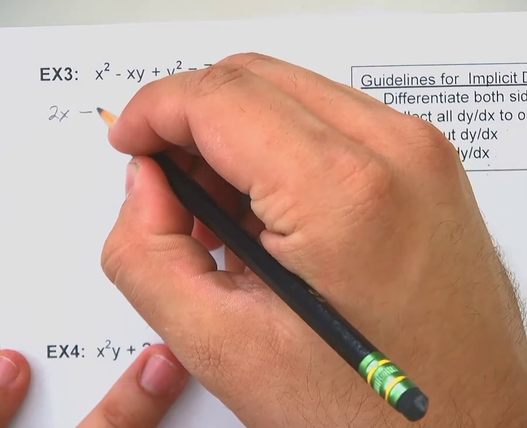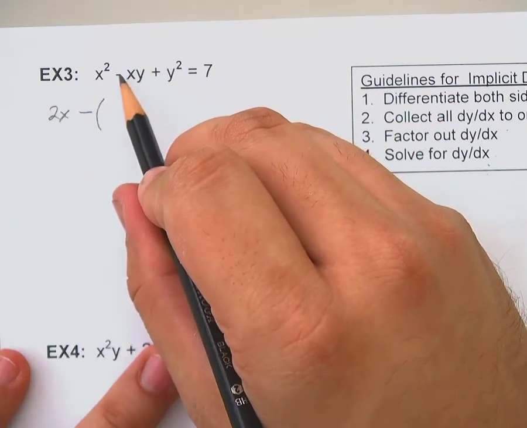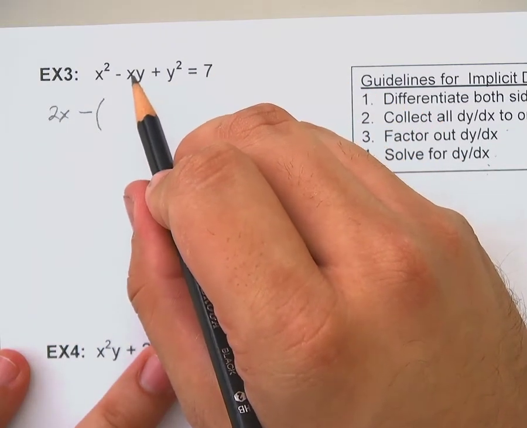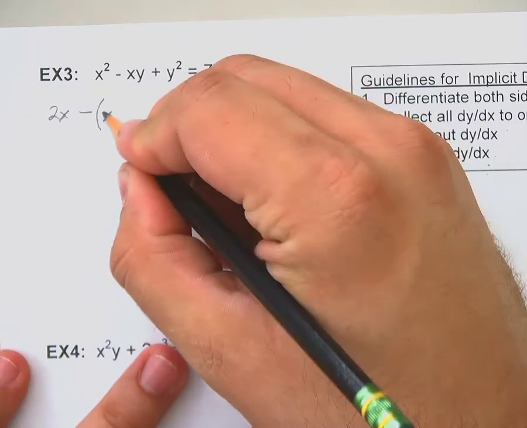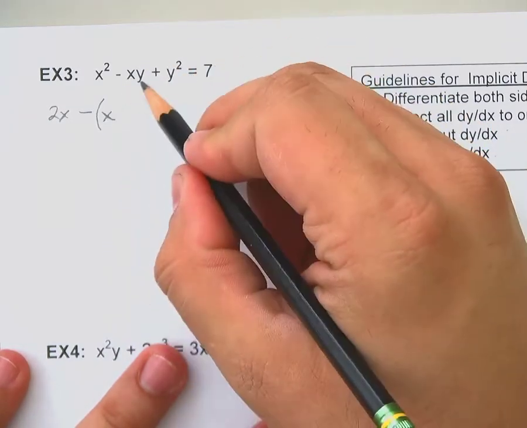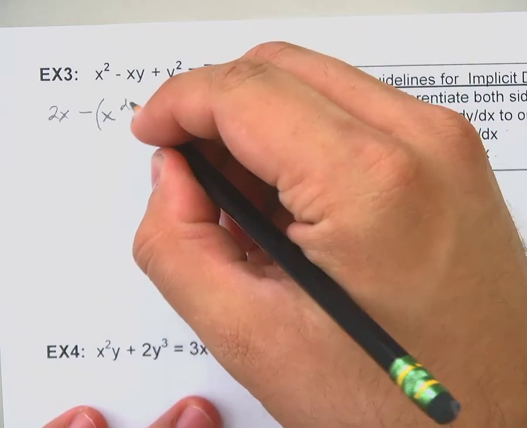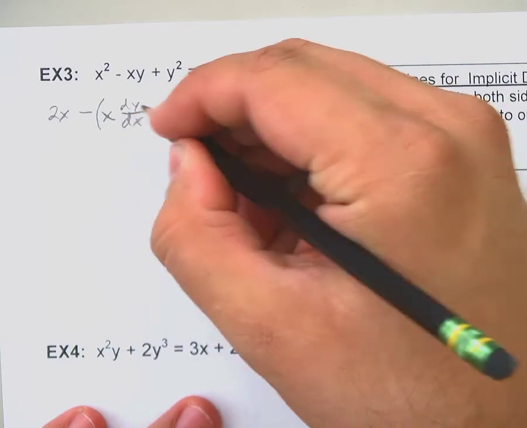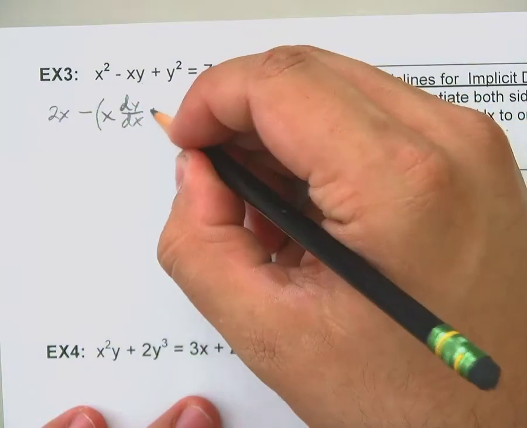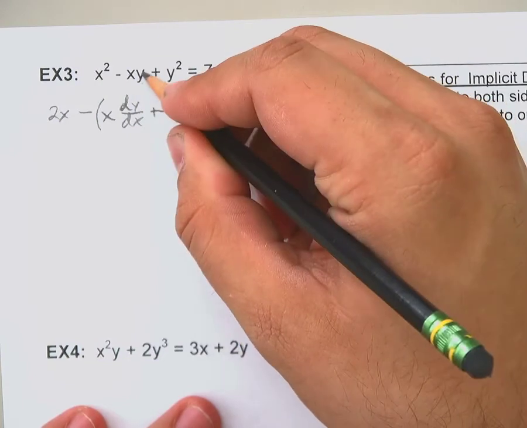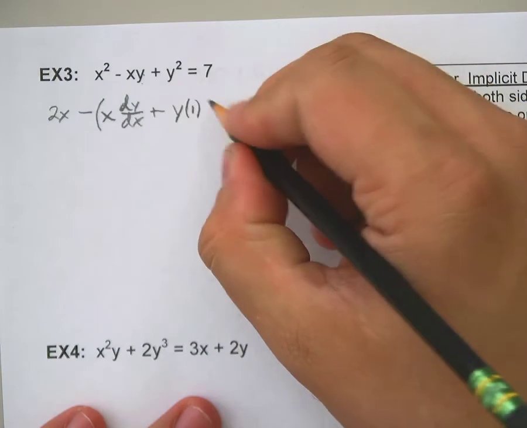So I'm going to open up a set of parentheses because this minus sign has to go to your product. It's going to be first times the derivative of the second. Well, what's the derivative of y? It's 1 dy dx. I've got to compensate with this derivative. Plus the second, y, times the derivative of the first, times 1.